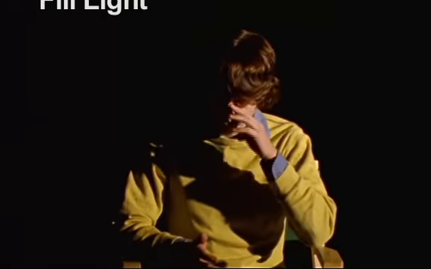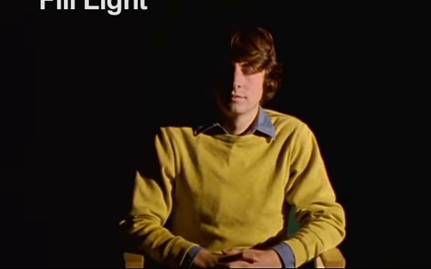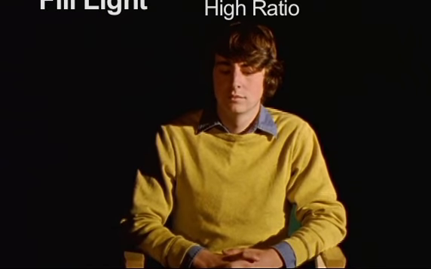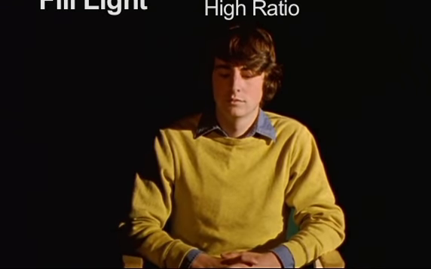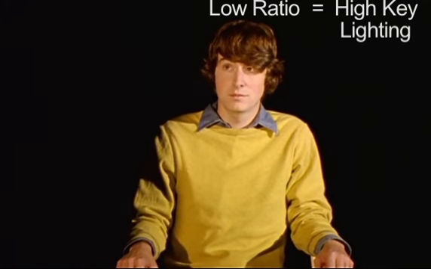Now we'll bring in a fill light. The fill light is appropriately named because it's used to fill in shadows. With just a little fill light like this, we still have relatively deep shadows and thus a high ratio, but you can see a little more detail within those shadows. As we add more and more fill light, the ratio or difference lowers until you can see lots of detail in the shadows, and there's not nearly as much difference at all between the shadow and illumination. This is a low ratio, which is called high-key lighting.